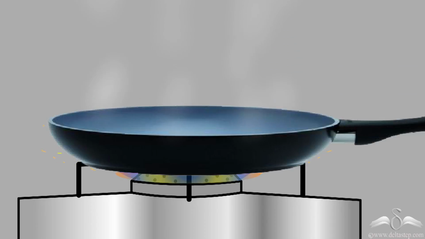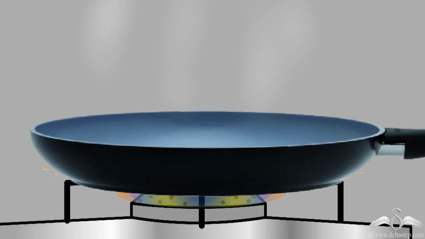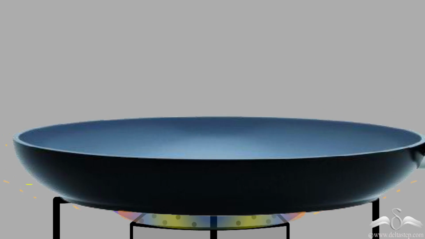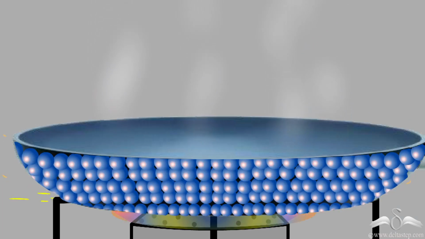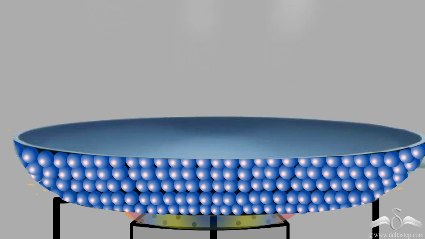Over here, we consider a frying pan that has been kept on fire. Now, if you observe closely, you will see that the molecules in the frying pan at the end are starting to vibrate, and all the other molecules are starting to vibrate along with it. Now, this process is known as the conduction of heat.